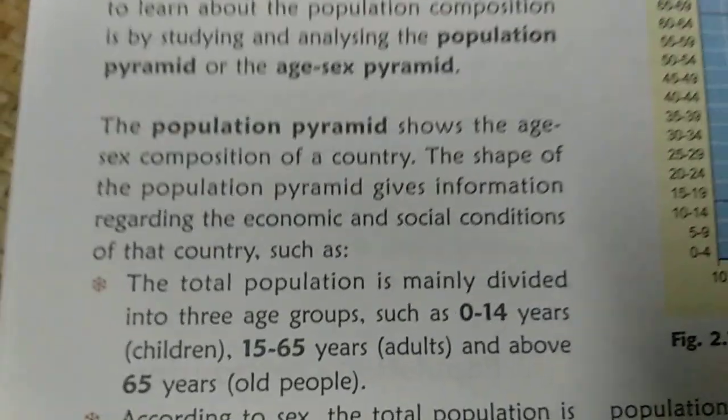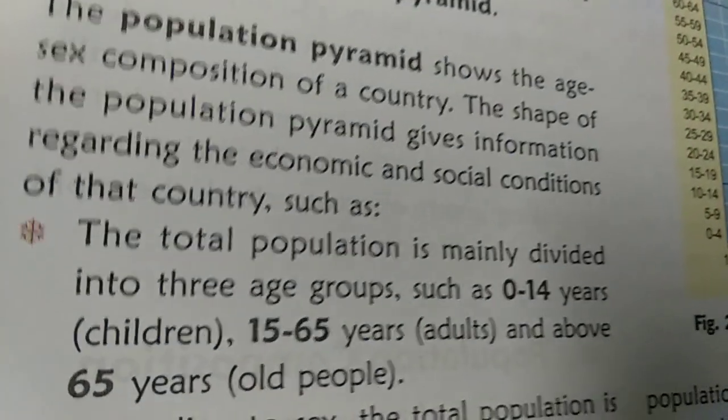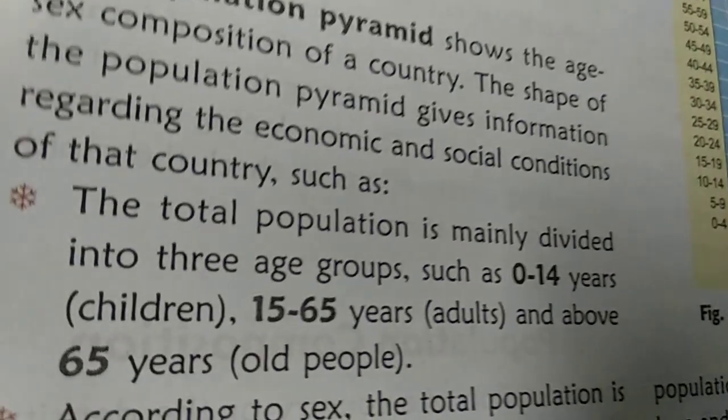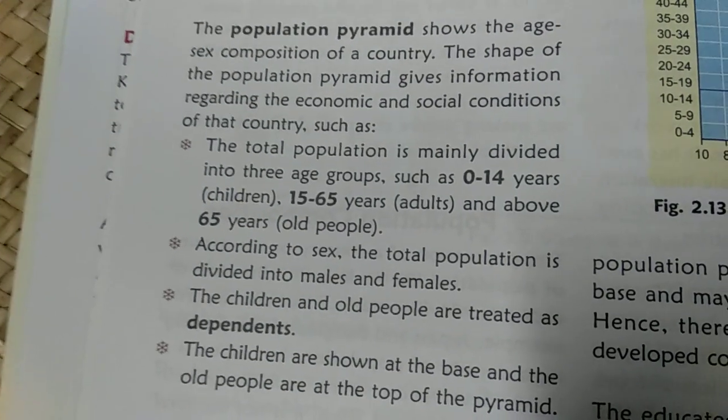What is a population pyramid? A population pyramid shows the age-sex composition of the country. The shape of the pyramid gives us information regarding the economic and social condition of that country.